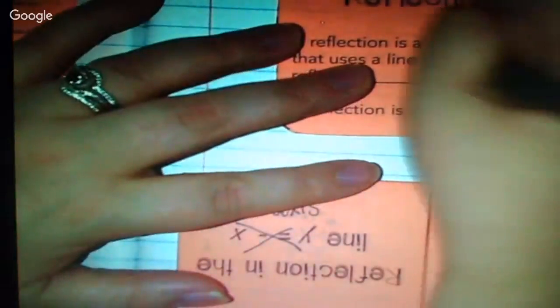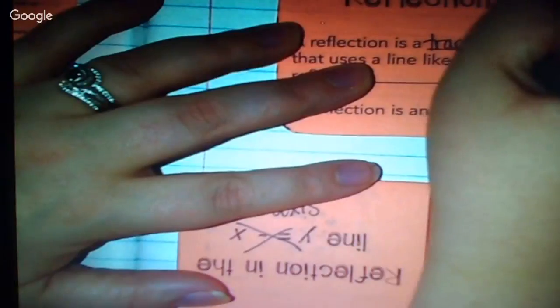All right. So this is your definition at the top. A reflection is a transformation that uses a line like a mirror to reflect an object. Okay, so always think about that line like a mirror. If you're looking at a mirror, you're staring right back at yourself. That's what that line does. It causes the two objects to stare right back at themselves.